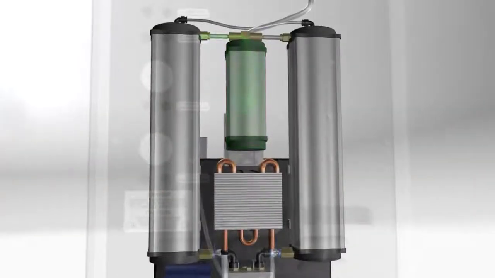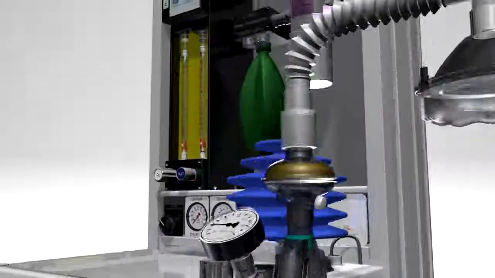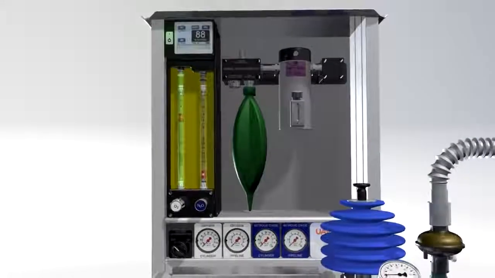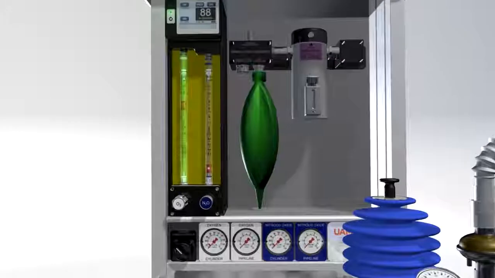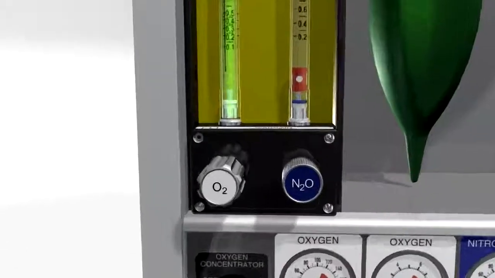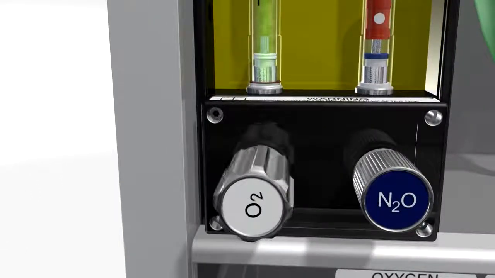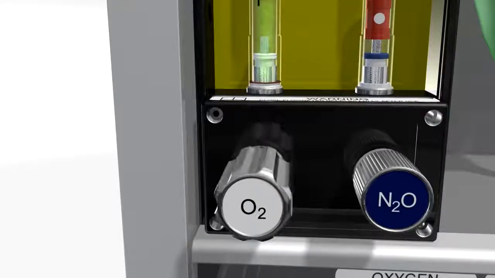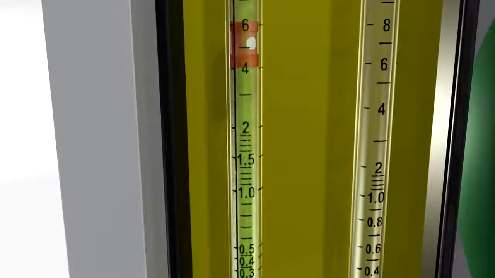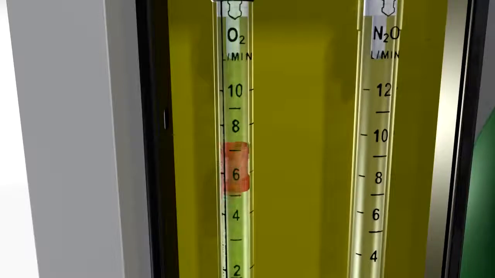The UAM produces up to 10 liters per minute of oxygen. The oxygen then travels through the flow meter into the back bar and reservoir bag. The flow meter controls the amount of oxygen entering the back bar and available for the patient. The spinning bobbin shows the flow rate in liters per minute.